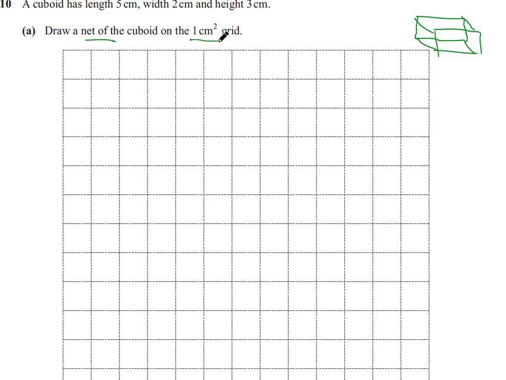Read it carefully. The net we have to draw on a 1 cm square grid. That means each line is 1 cm. So what I will do, I will draw one 5 by 2, one 2 by 3. So always remember all the sides will be 5 by 2, 2 by 3 and 3 by 5, and these are the blocks we have to draw as the net. So let us start. First I will draw here 5 by 2, anywhere you can start with. So 1 2 3 4 and let's say I will take this side 5. 1 2 3 4 5. 5 by 2.